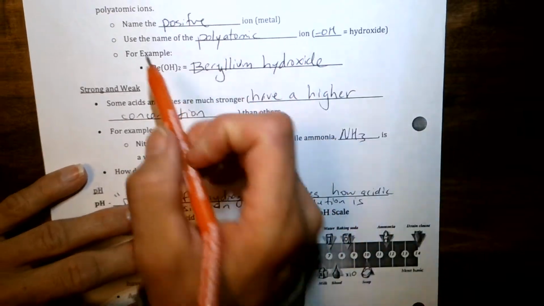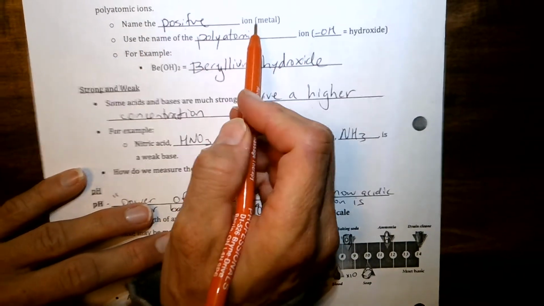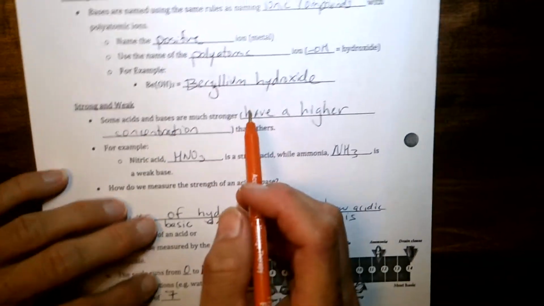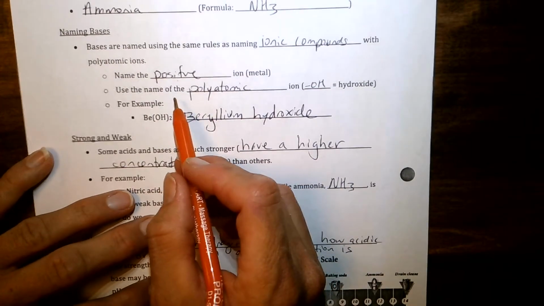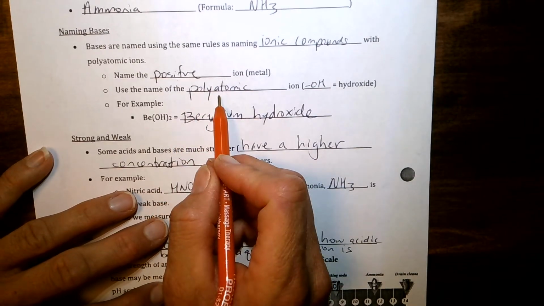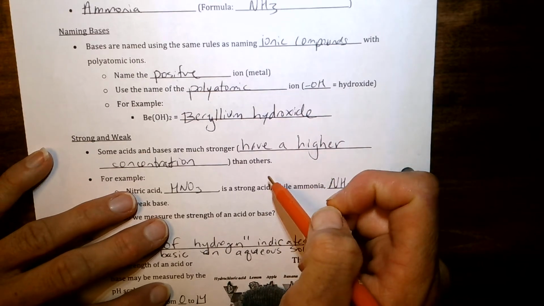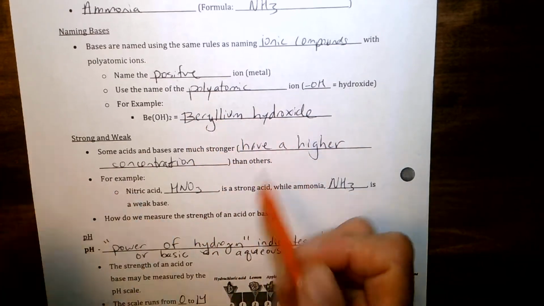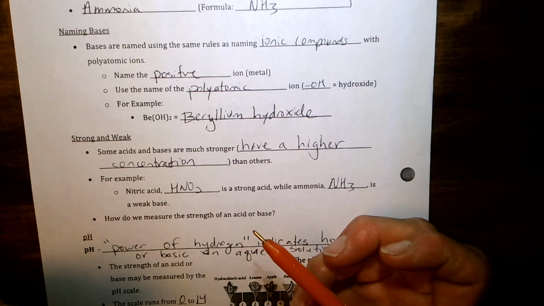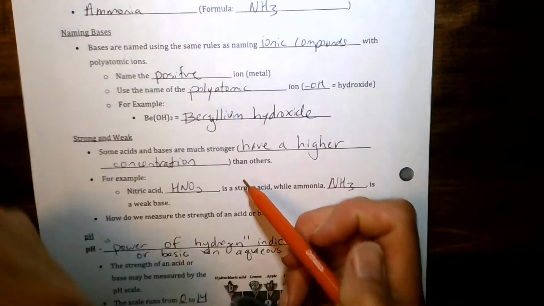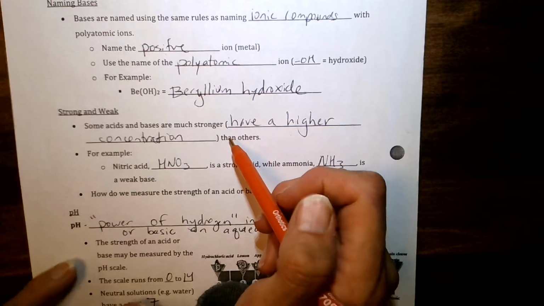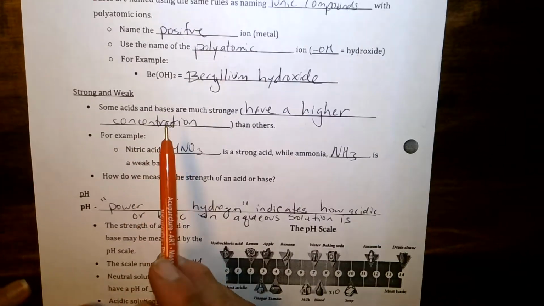So you name the positive ion first, which is the metal, then use the name of the polyatomic ion. In this case, it's that OH, which is your hydroxide. So for example, beryllium hydroxide. That's pretty straightforward, not like the acid naming. It's much simpler.